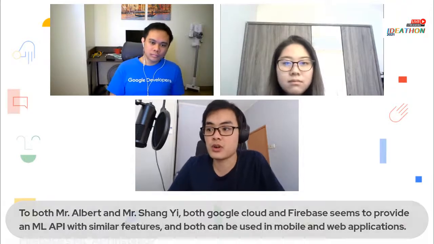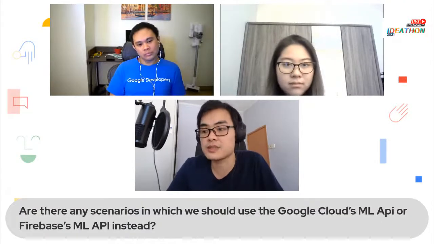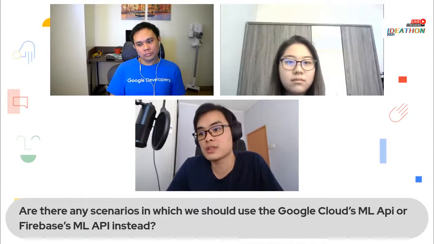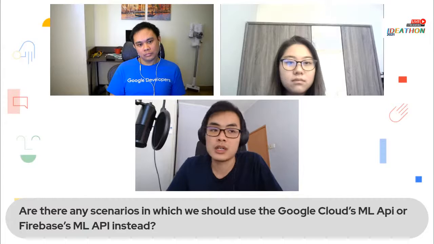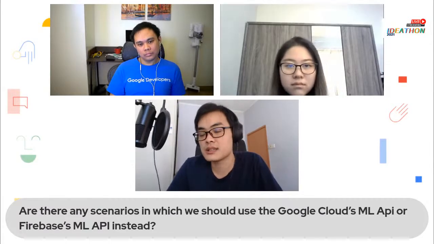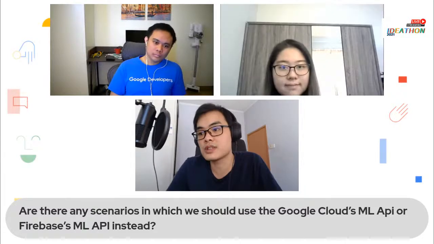What the Firebase SDKs do, especially for web and mobile apps, is include very lightweight on-device models for face detection, landmark detection, OCR, etc. All of these lightweight models are already embedded inside your app if you include the ML SDK for mobile.